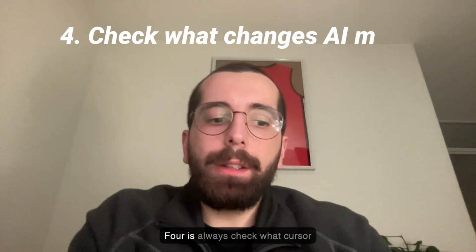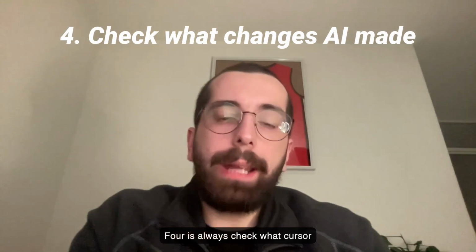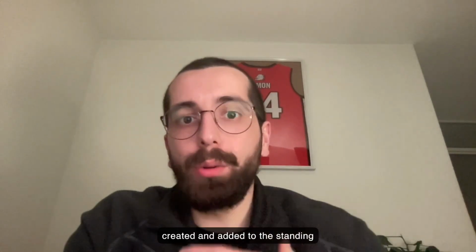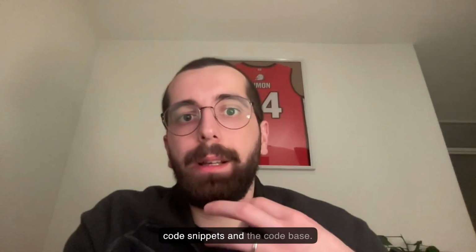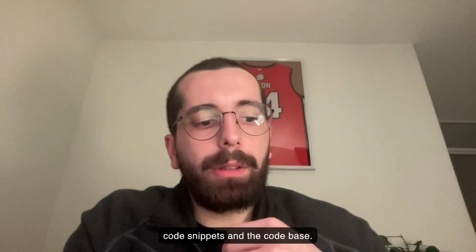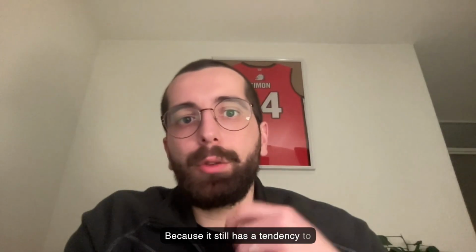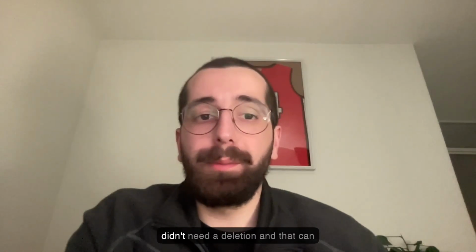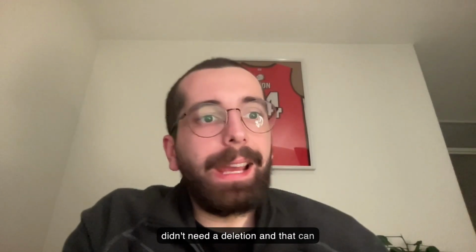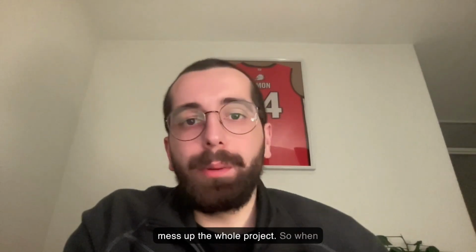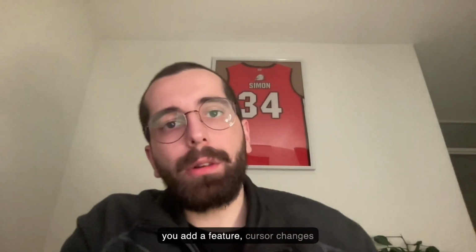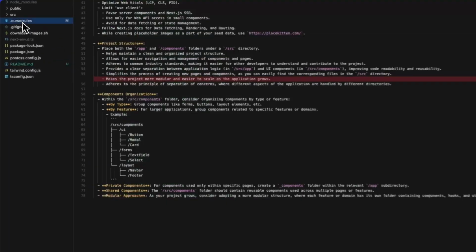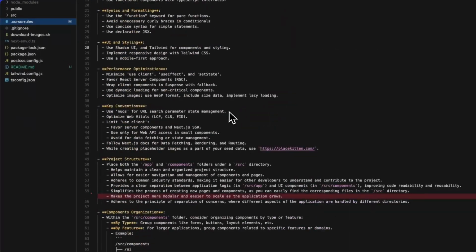Number 4 is always check what Cursor created and added to the existing code snippets and code base, because it still has the tendency to delete certain parts of the code that didn't need deletion, and that can mess up a whole project. So when you add a feature and Cursor changes something, go through it. It highlights everything nicely in red if it removes something, green if it adds something.